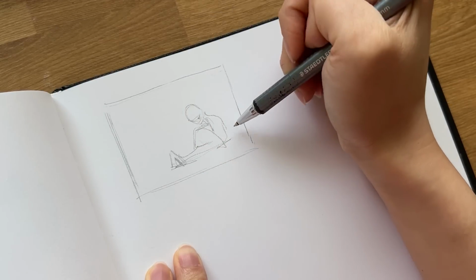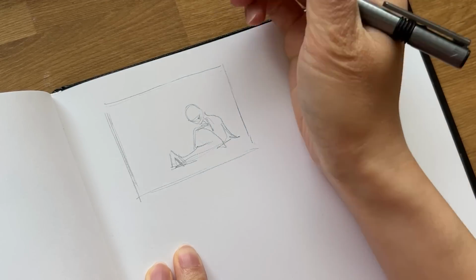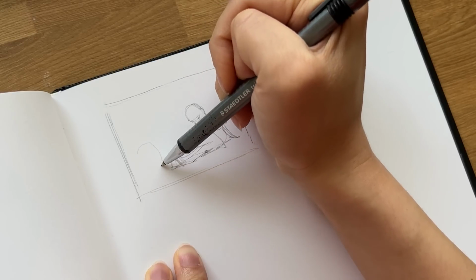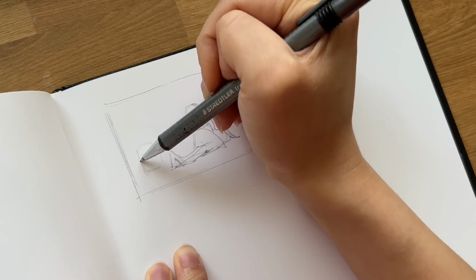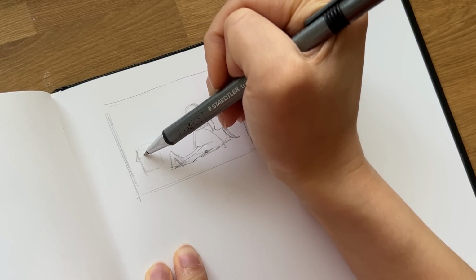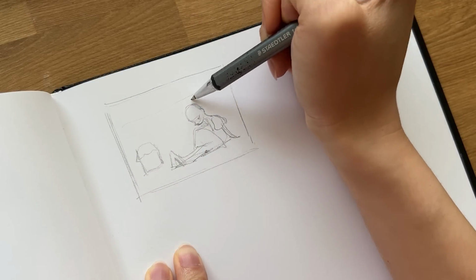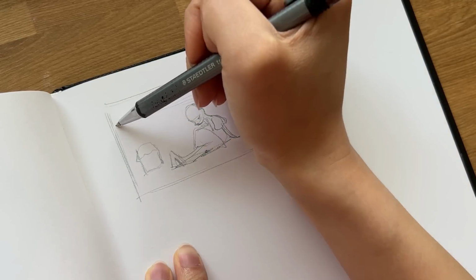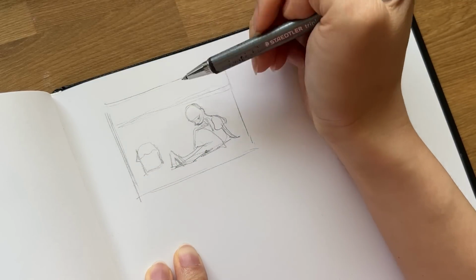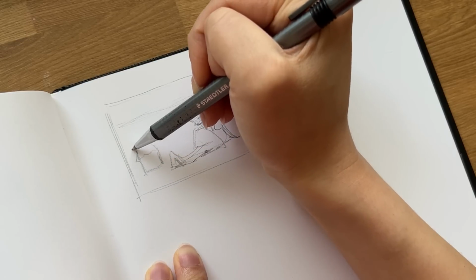This first one was super rough. I was just placing down all the elements I thought I was going to include in the composition, but I wasn't sure at this point where everything was going to go. But I did envision the piece being horizontal, so I started out with that.